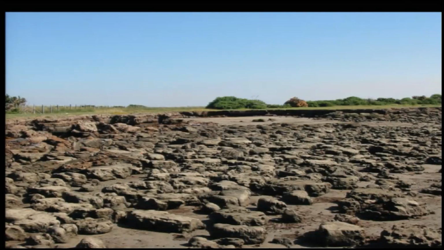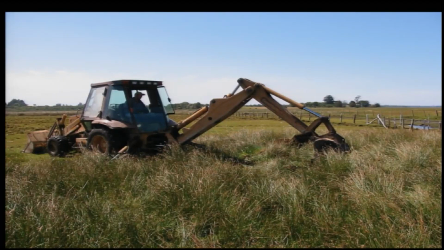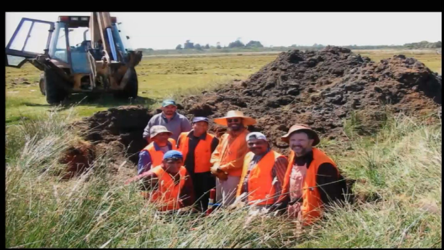So, what we did was that we studied the sections here, which helped us in identifying the signature of the previous earthquakes or tsunamis. Okay. So, we used the backhoe, or what we call JCB in India, and we opened up the trenches and studied the stratigraphy. So, this is the team here we have.